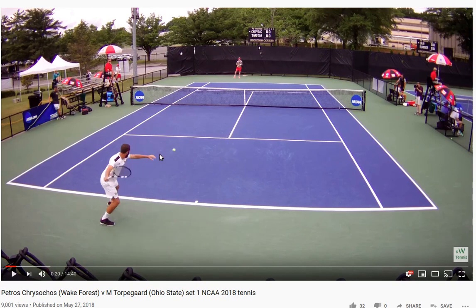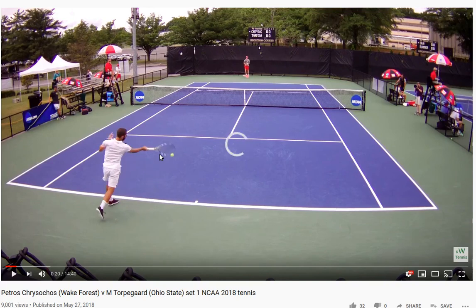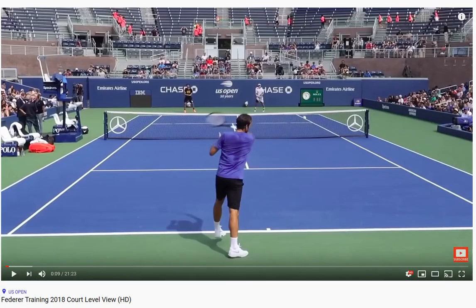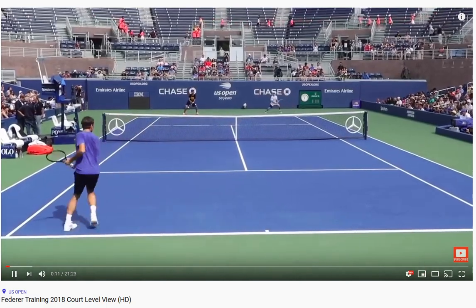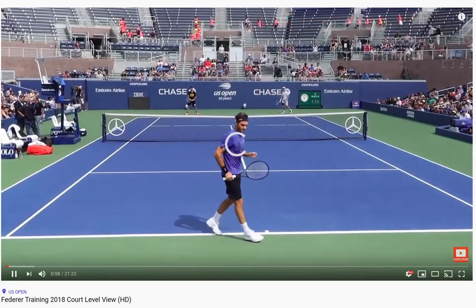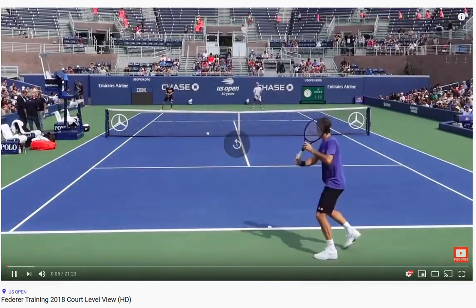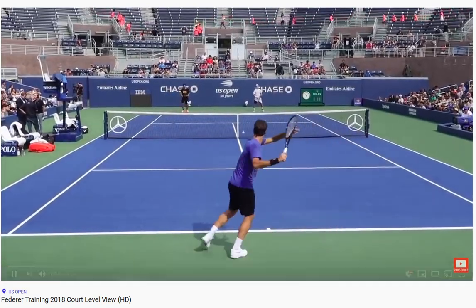So if I step through this, you can see it's a semi-open stance, but not fully open stance. And that elbow moves out on that 45-degree angle. The racket lags, and then the racket releases, and you can see how the wrist goes more into a neutral position here. Let's take a look at some others. Look at Federer here. So same thing, he's not jumping to hit this.